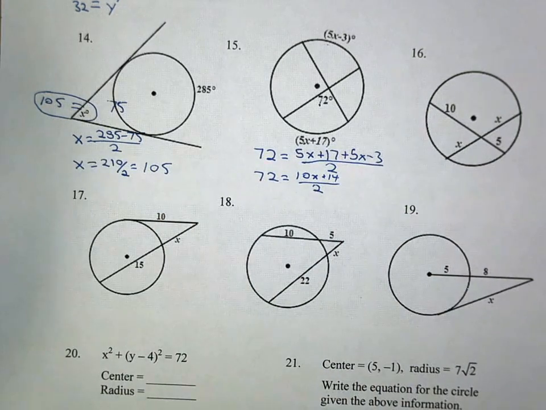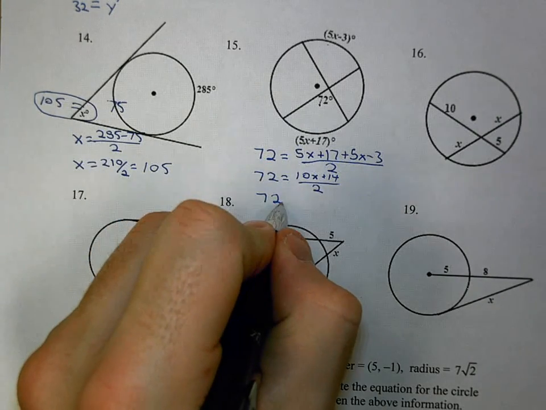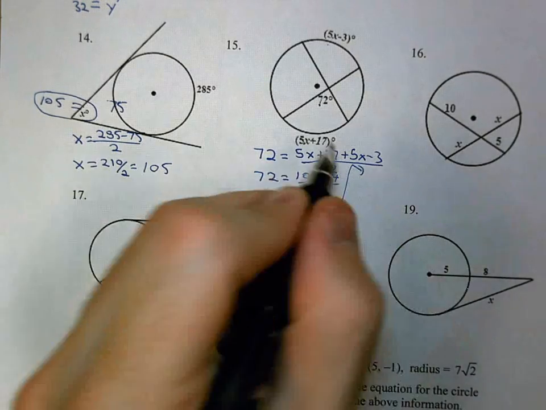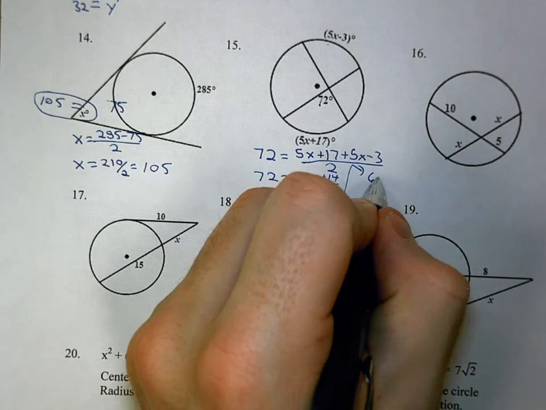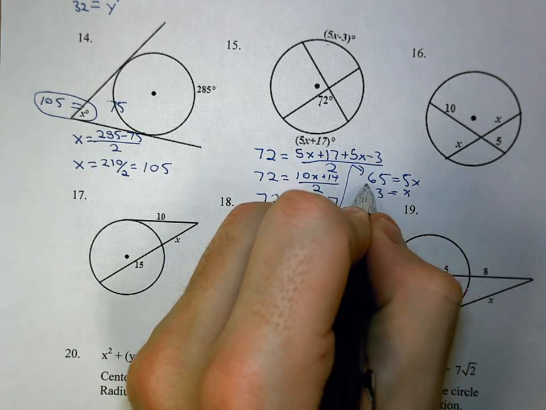From this point I have two options. I can multiply over the 2, or, since 10x and 14 are both divisible by 2, I'm just going to divide them and get 5x plus 7. This now comes by subtracting 7 to be 65 equals 5x, so x is 13.